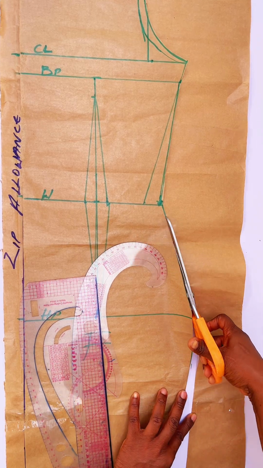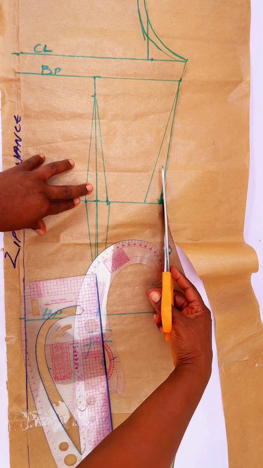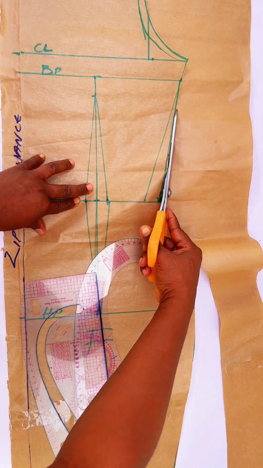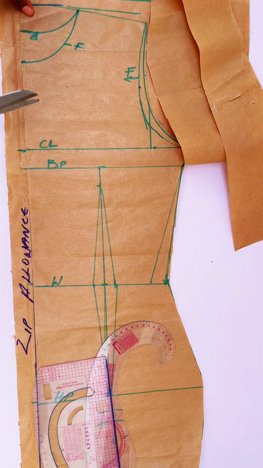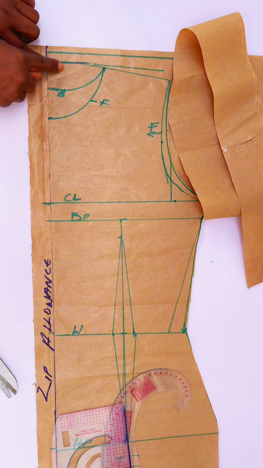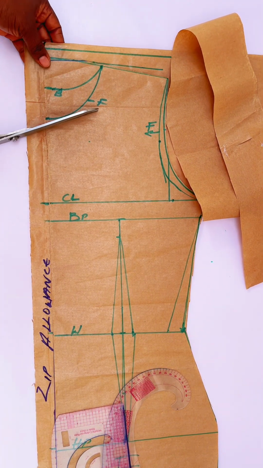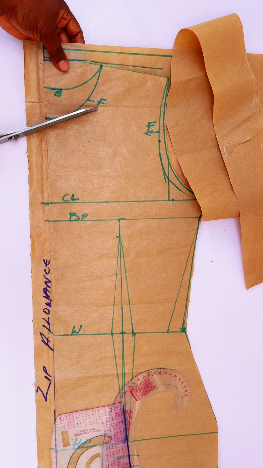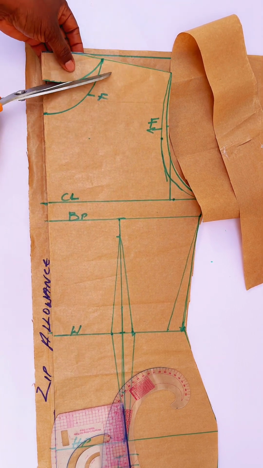We go ahead and cut it out. We mark where the chest line is, where the bust point is, where the waist is, where the hip is. We're just going to go ahead and cut it out. But if you want, you can still repeat the same process of the measurements that we did. It's still the same thing. That is why we just place it together.